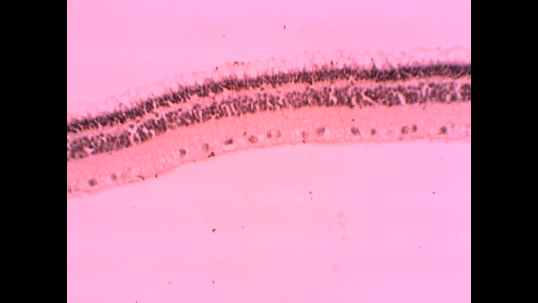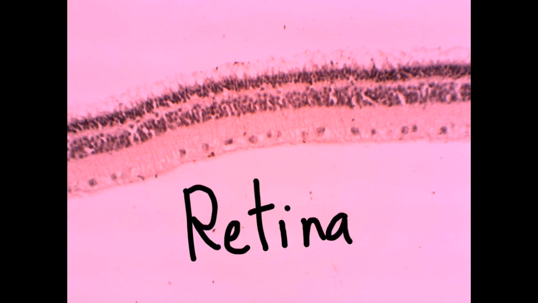It is a slide for the retina. How to know the retina? The retina is formed of these layers of nuclei alternating with the acidophilic layers of the plexiform or reticular, and this is of course the rods and cones. So this is the outer nuclear and then plexiform, this is the inner nuclear and then plexiform, and then we have this ganglion cell layer. So these striations of nuclei is very characteristic for the retina.